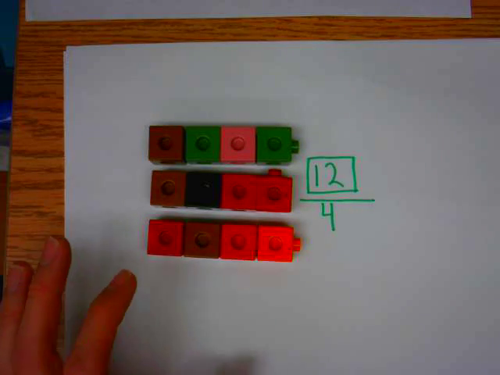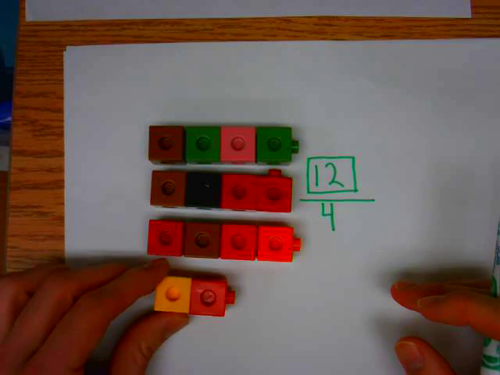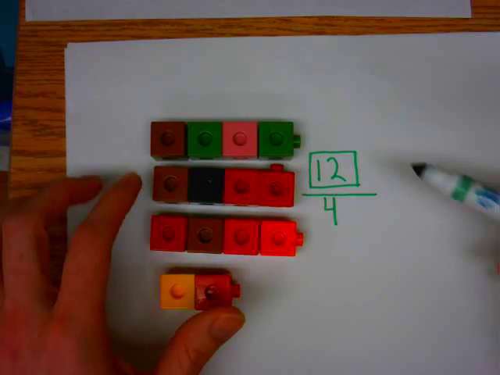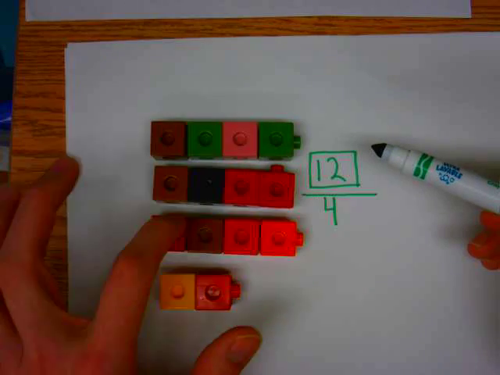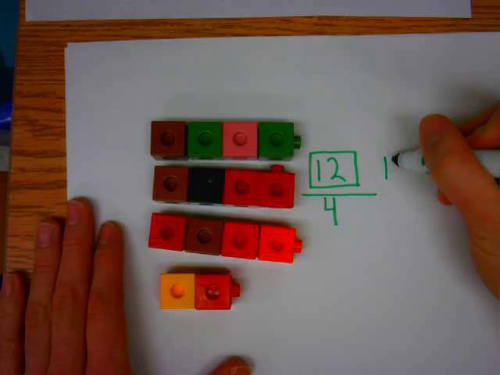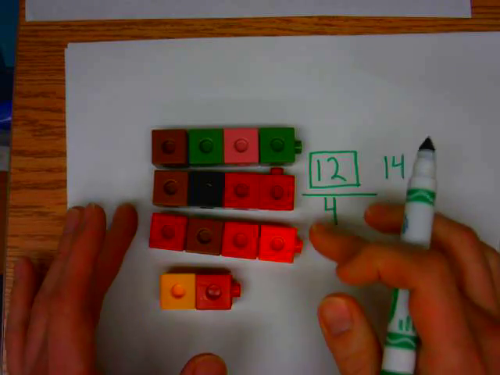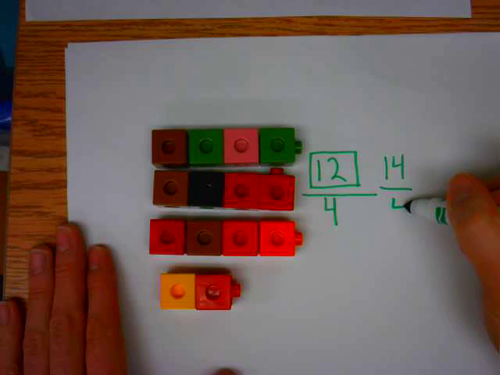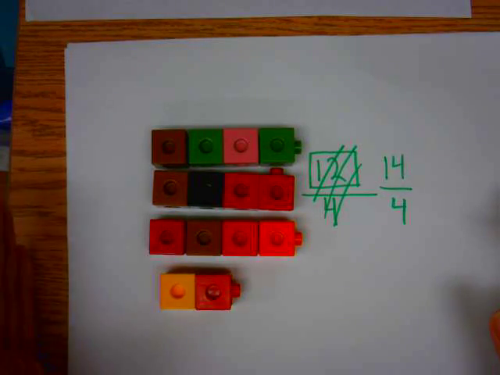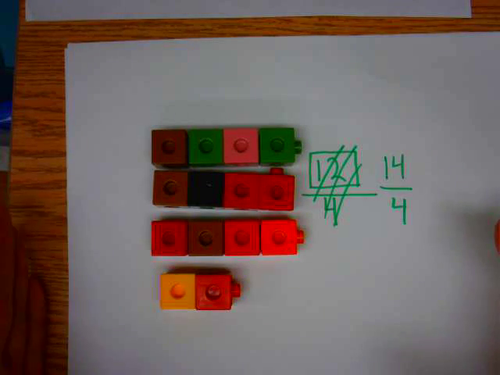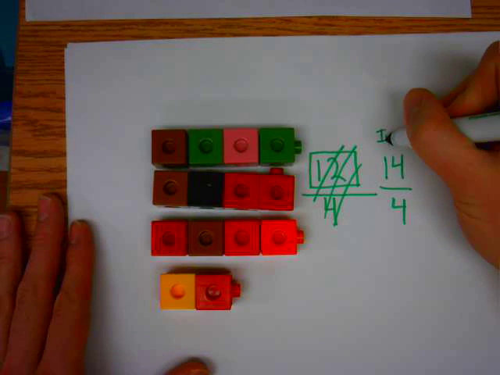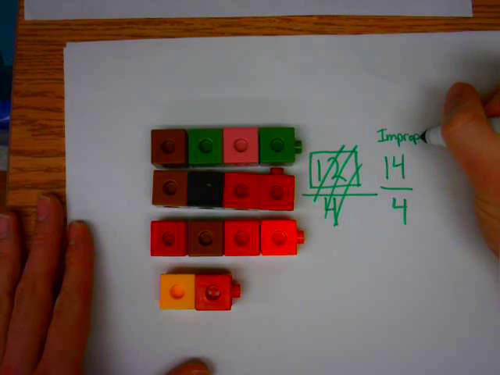This gets a little tricky now. What if I add in 2 more pieces like this? This is no longer 12 over 4. Instead, now we have a total of 1, 2, 3, 4, 5, 6, 7, 8, 9, 10, 11, 12, 13, 14. Now we have 14, still grouping them up into 4s just like this. And so now we have an improper fraction. What about if this was a mixed fraction? We can still show this as a mixed fraction. Here, our improper fraction is 14 out of 4.